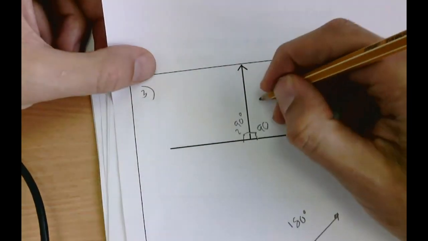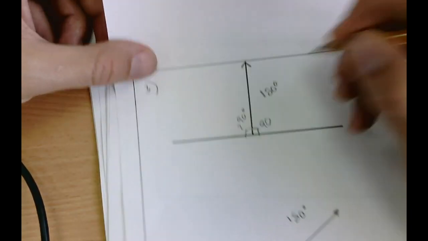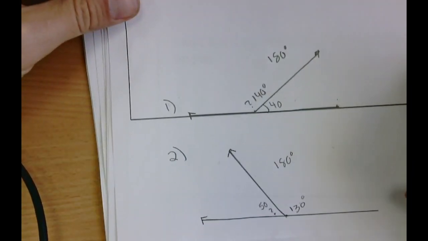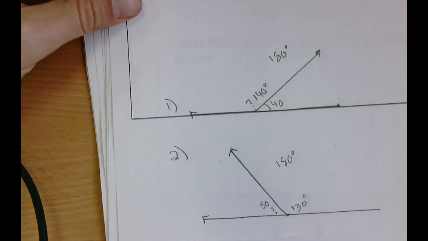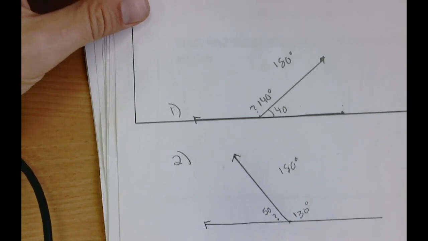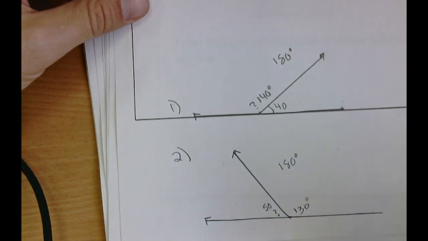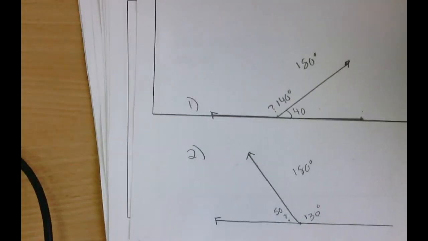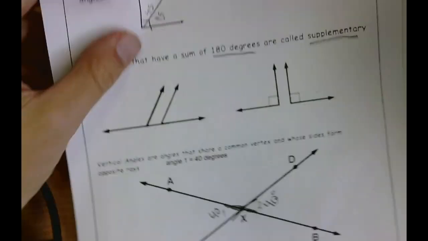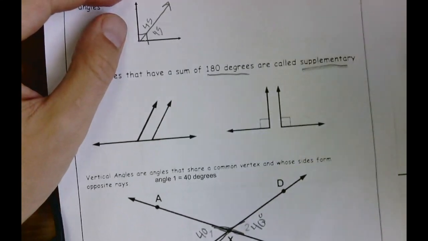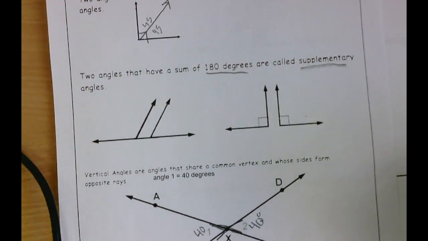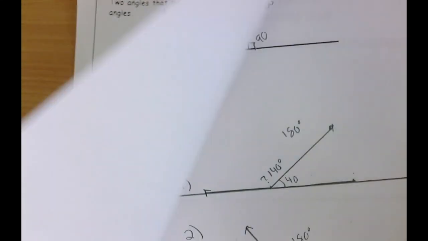And when I add these up, I also get 180 degrees. When two angles combine to make 180 degrees, this is actually a special angle, and we've talked about it in vocabulary. It's a supplementary angle. So this is one of those special angles when you combine two that equal 180.